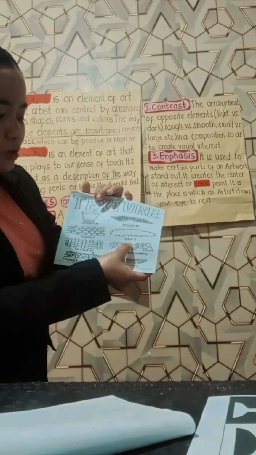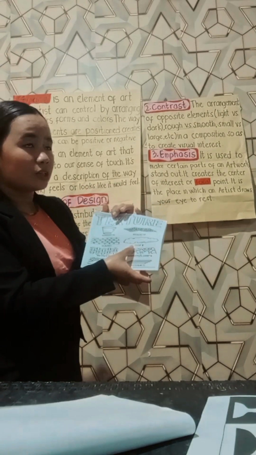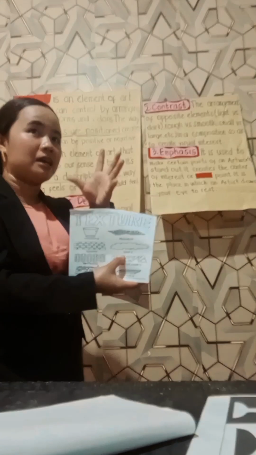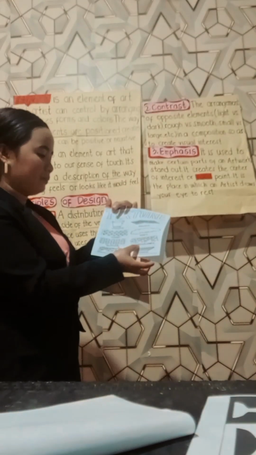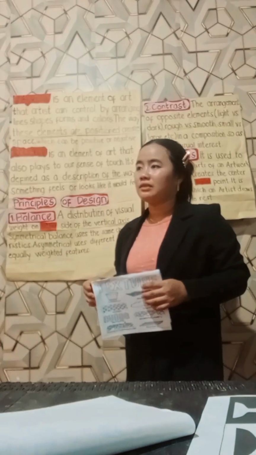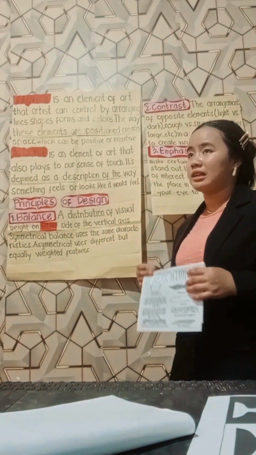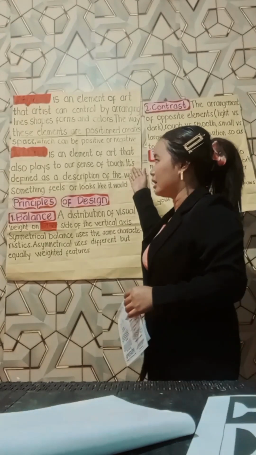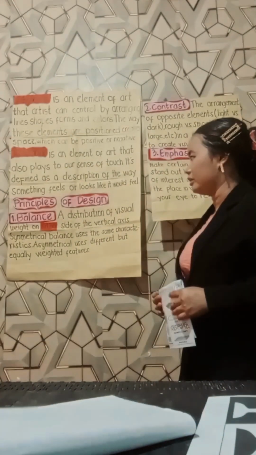And the soft, like clouds. Clouds look soft. Or like cotton, di ba? Ang gapas kay soft siya. So, texture is the seventh of the elements of design, and that's the last part of the elements of design.